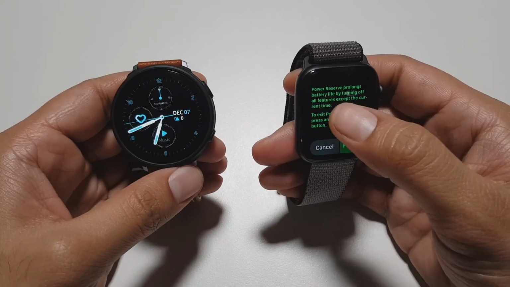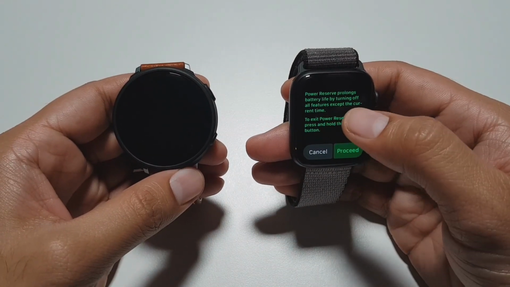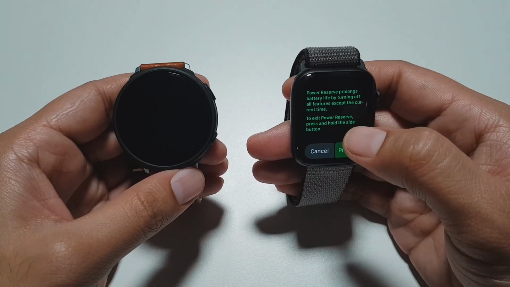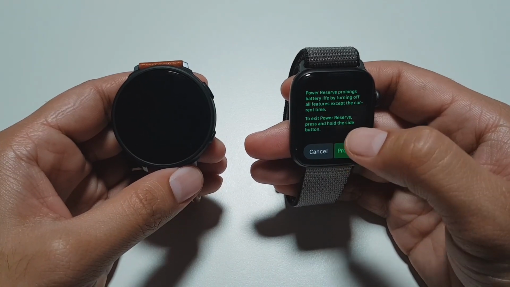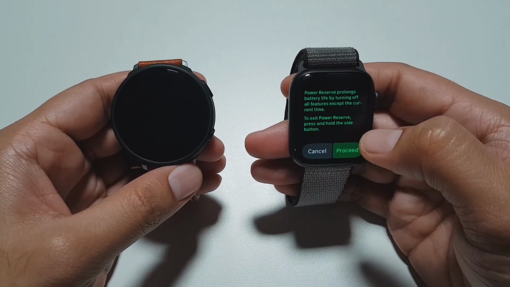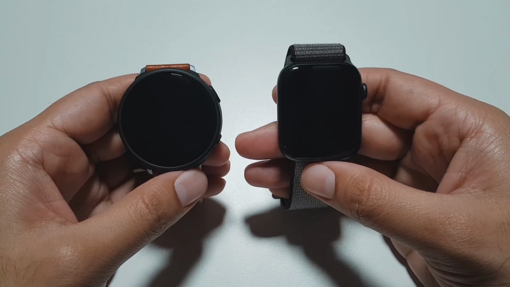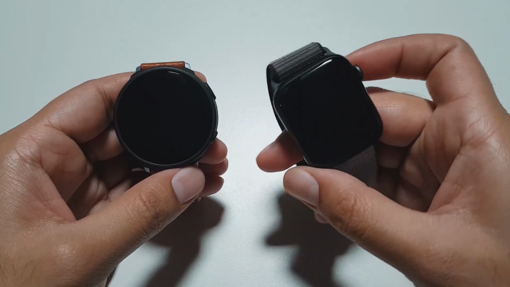So if you turn it on, it will tell you what will happen. Power reserve prolongs battery life by turning off all features except the current time. To exit power reserve, press and hold the side button. So proceed, and that is what you will see once power reserve is turned on.